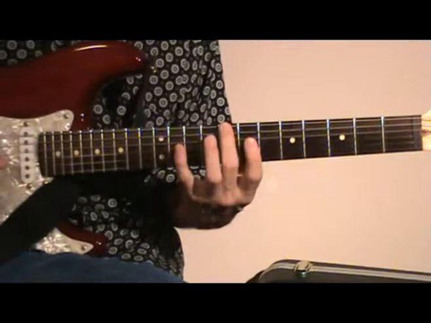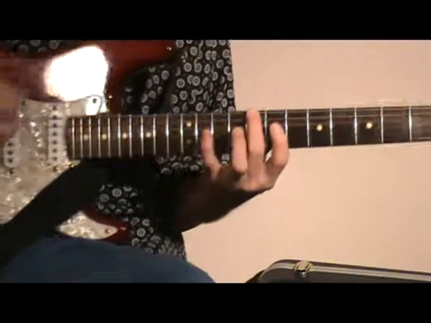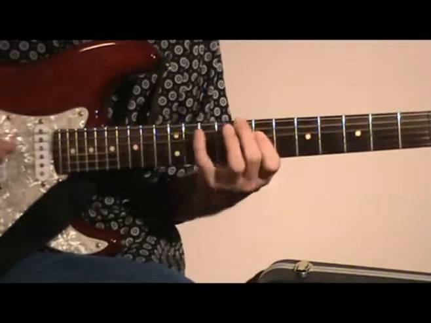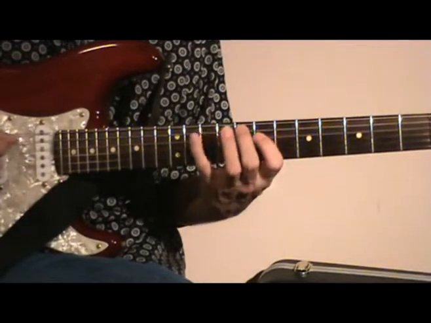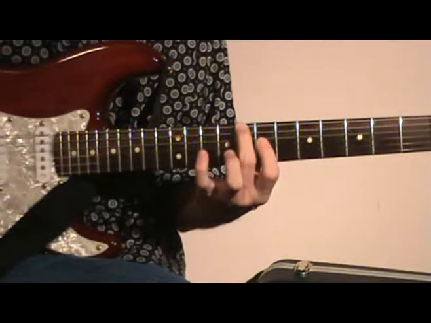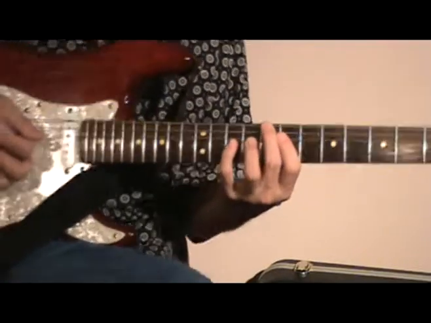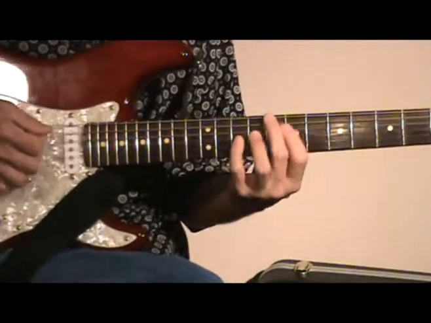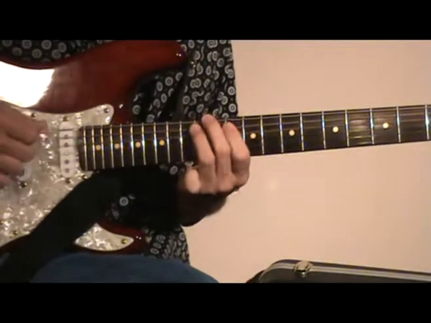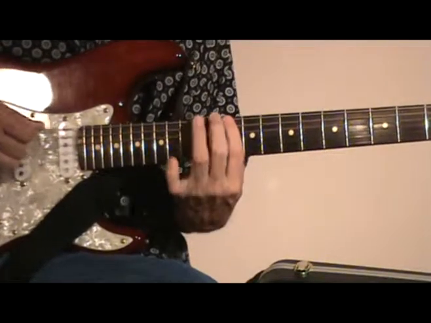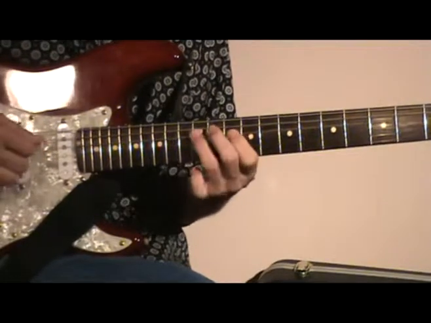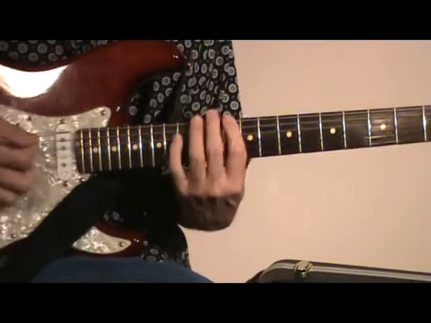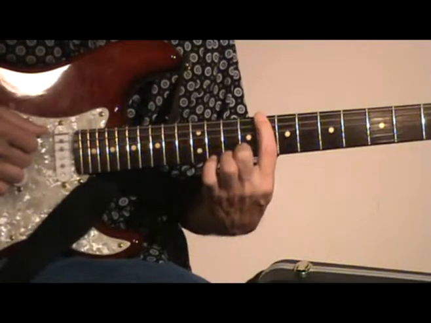Now the next one's a little easier to deal with because it's going to start on the C. The next pattern, even though most books will show starting here, playing those 6 notes, I like to go ahead and start on the C and make a slide immediately.